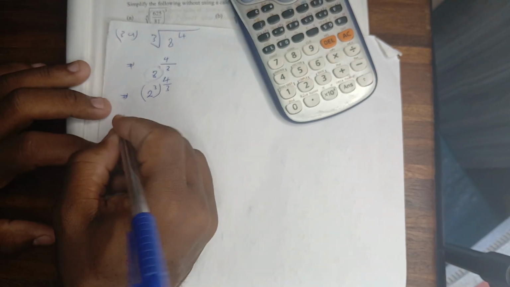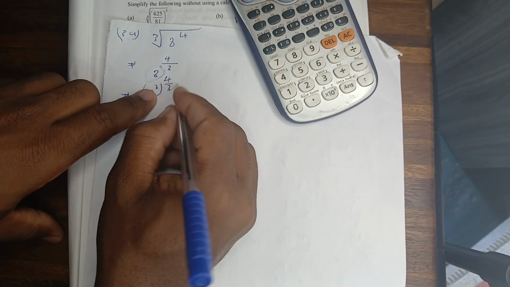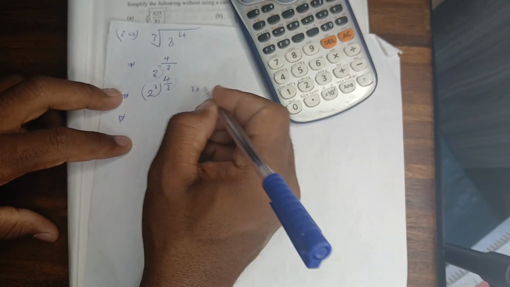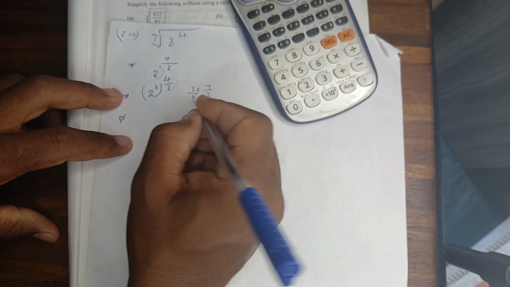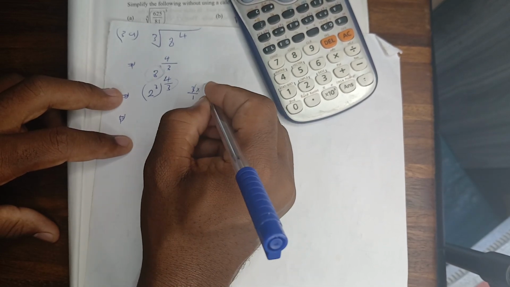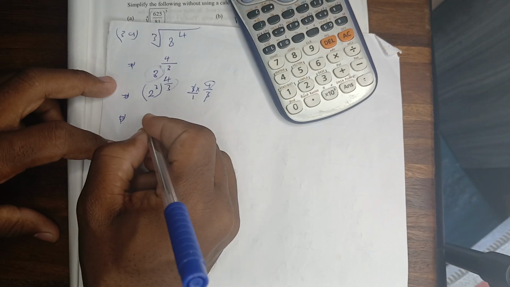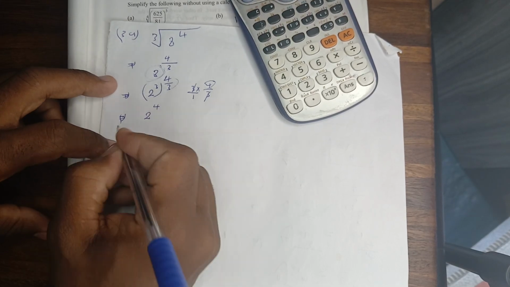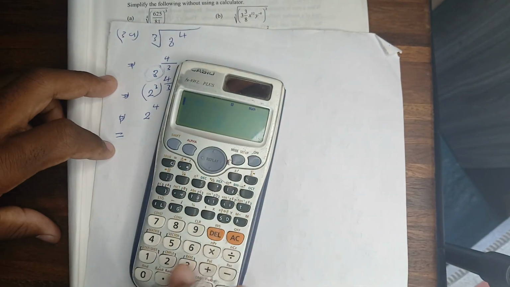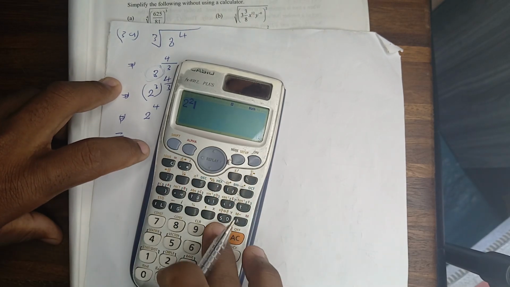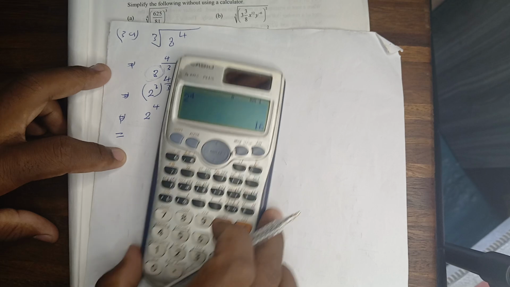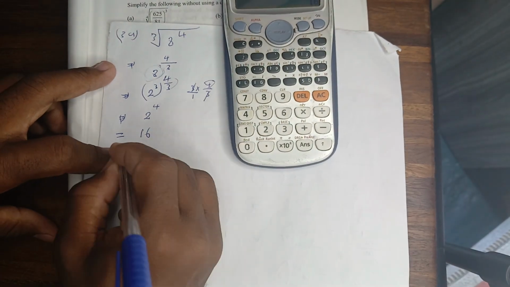As we know that this 3 is going to multiply this whole thing, so it's going to be 3 multiplied by 4 over 3. You make this one also a fraction, this and this cancel, we'll be left with 4. So it's going to be 2 to the exponent 4. Then from there, you take your calculator, you write it, and you get your 16, like this.